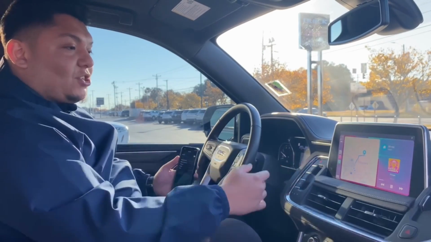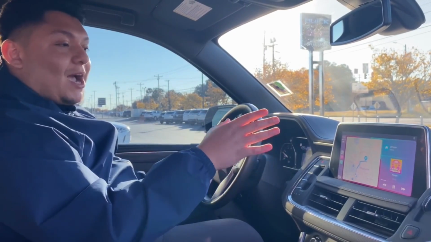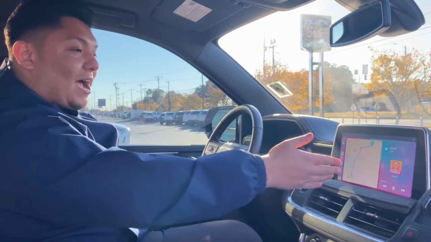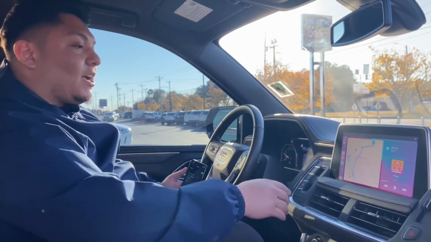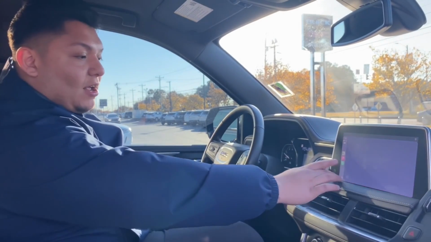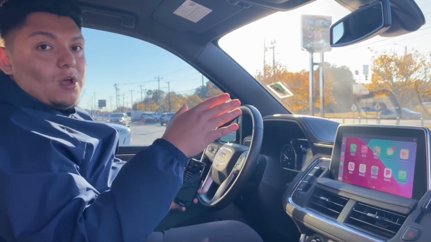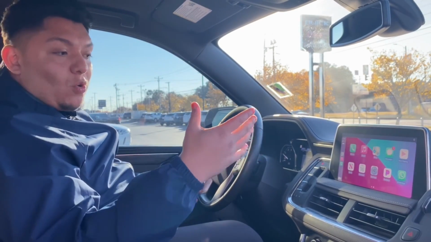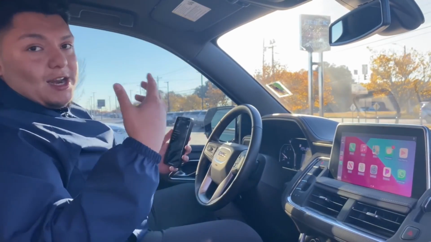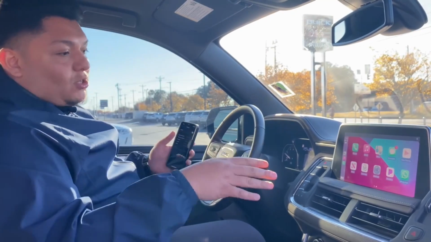So as you can see here on the screen, now it looks like I have my actual iPhone on the screen. I have my Apple Maps, my Apple Music, I have my calls here, I have messages, and also certain apps that are compatible with Apple CarPlay on the vehicle, which is really cool. So that is how you connect your phone via Bluetooth to the vehicle.